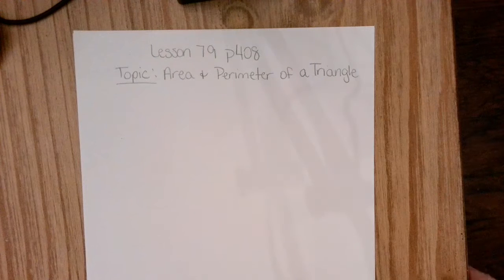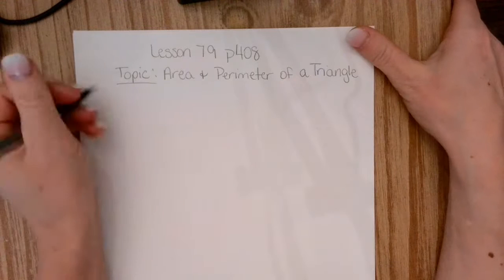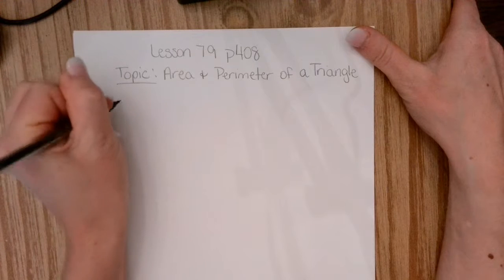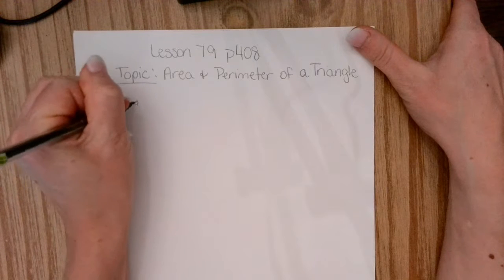So area and perimeter of a triangle is similar to how we did area and perimeter of a parallelogram. So we are going to be using base and height and then the sides, just like we did for a parallelogram. So first off, let's write the formula for area.